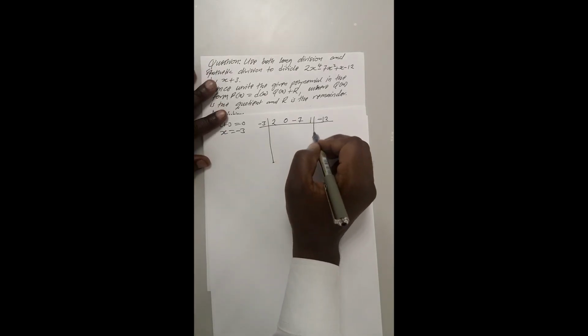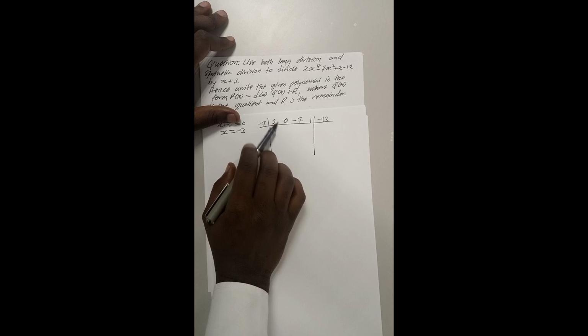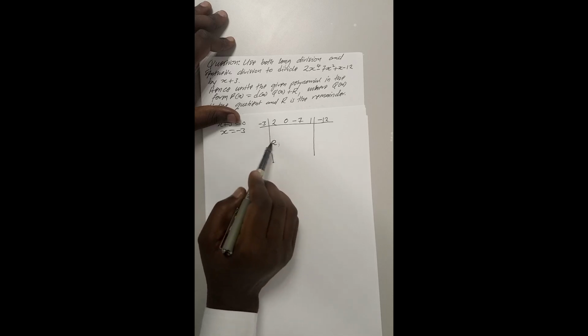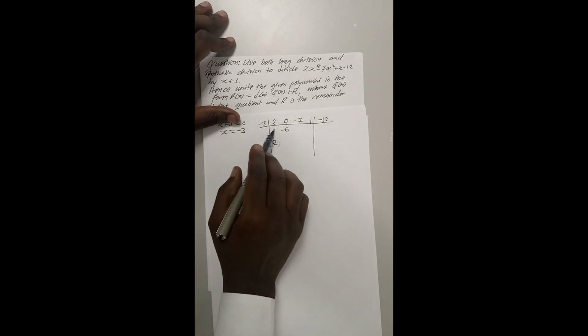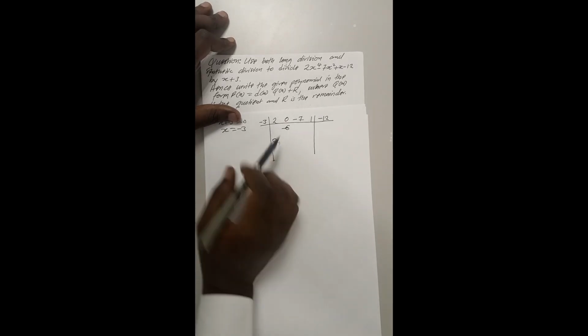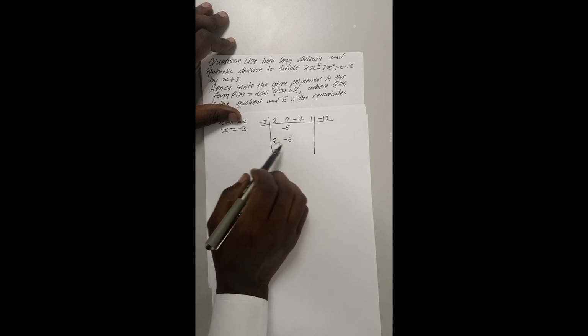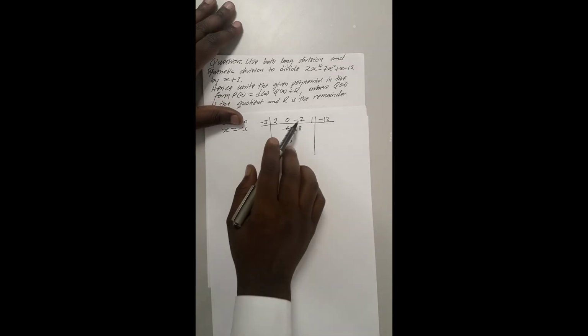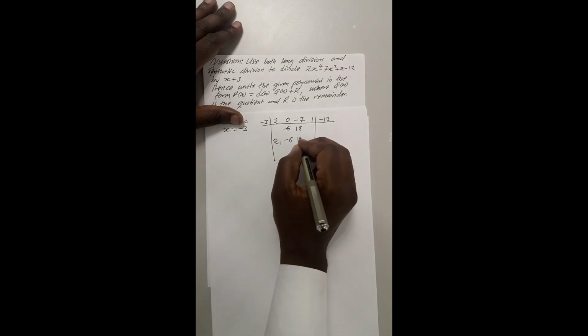After writing the constant, you draw another line here. Step 2, you drop the leading coefficient into the second row like this. After that, you multiply negative 3 times 2. What do you get? Negative 6. You write it in the first row, on the second column. Then you add 0 plus negative 6, you get negative 6. Then you multiply again. Negative 3 times negative 6, you get positive 18. Then you add negative 7 plus 18, you get 11.